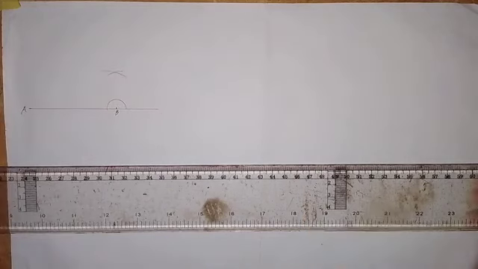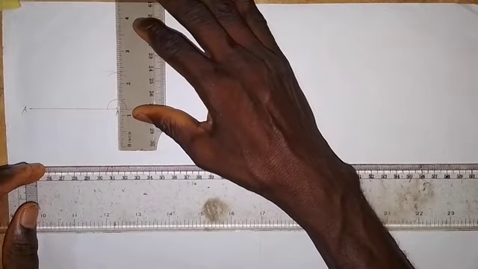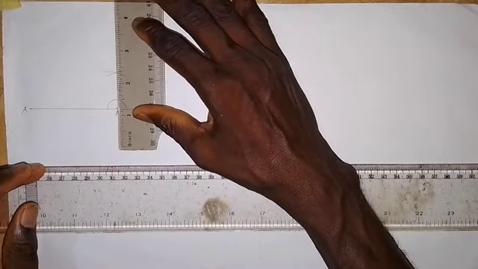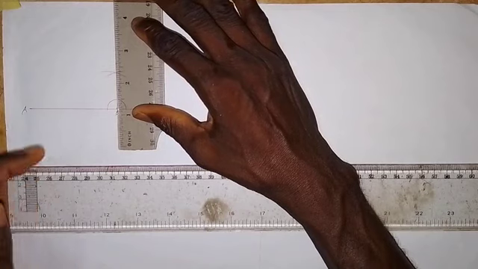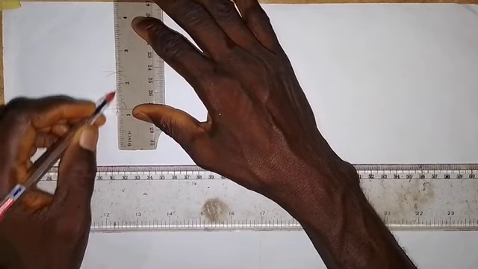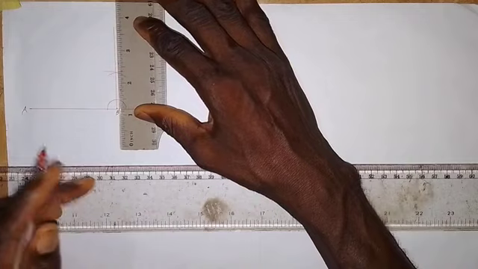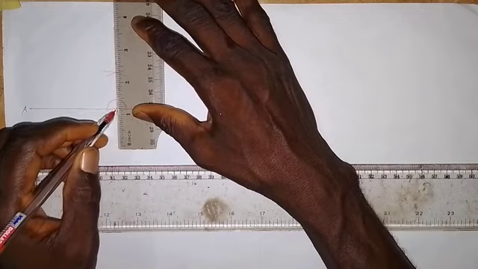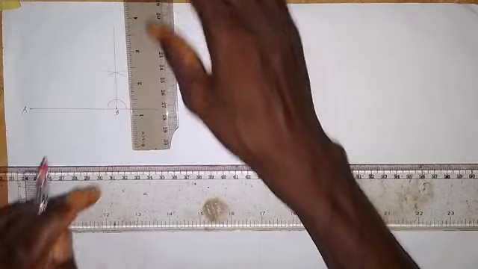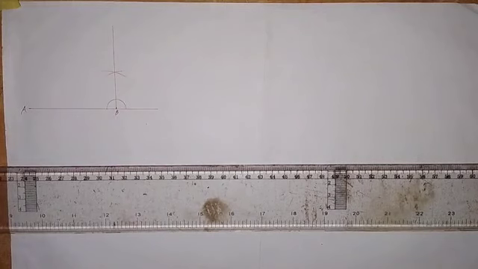Then we draw a line through the point of intersection of the arcs from point B. This line is perpendicular to line AB.